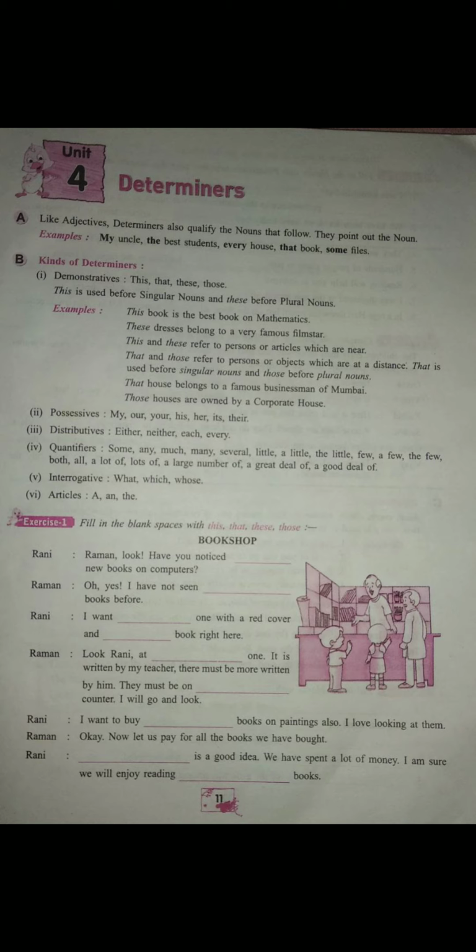Next one is distributive. The name itself suggests it: distribute means to make separate or to distinguish. So the words are either, neither, each, and every. These are singular only. With these words, either, neither, each, and every, we use a singular verb, because we talk about one only at a time.